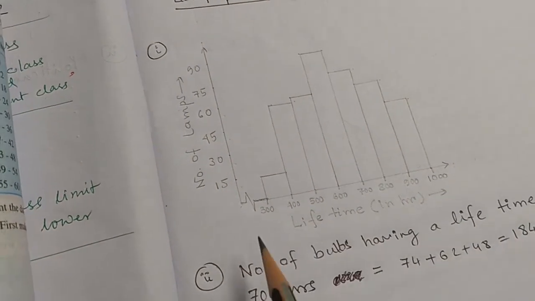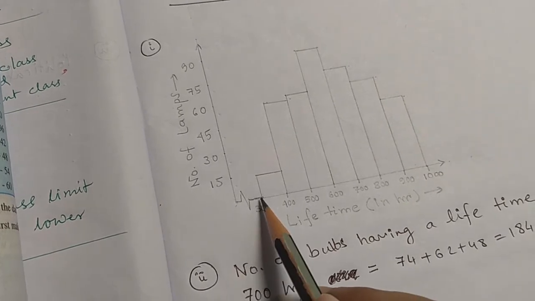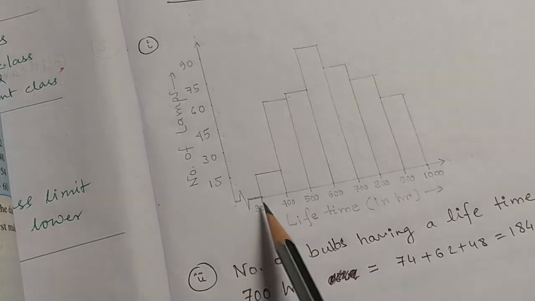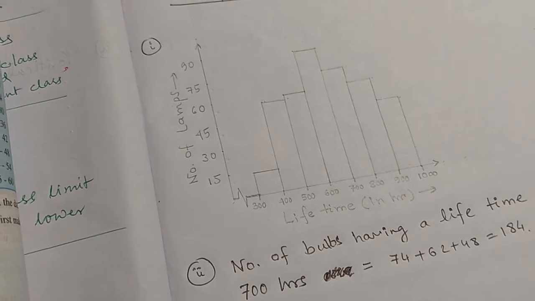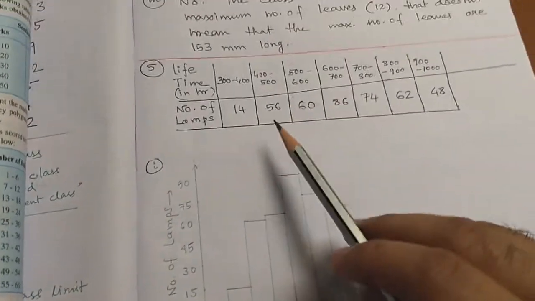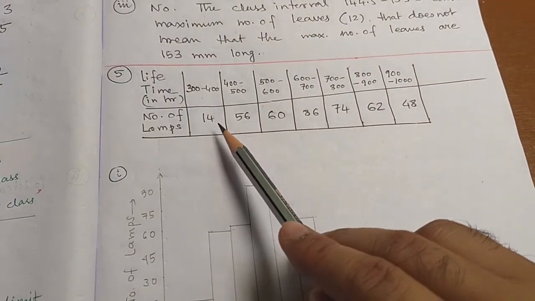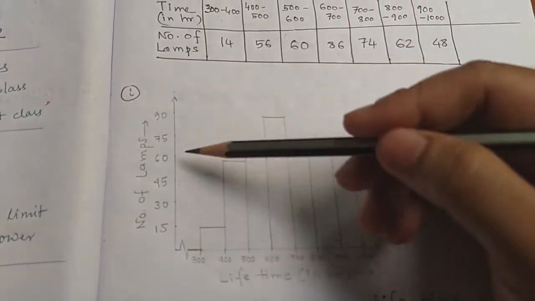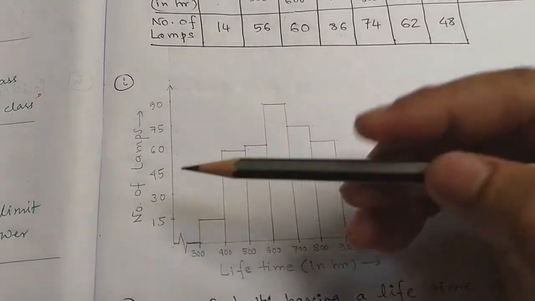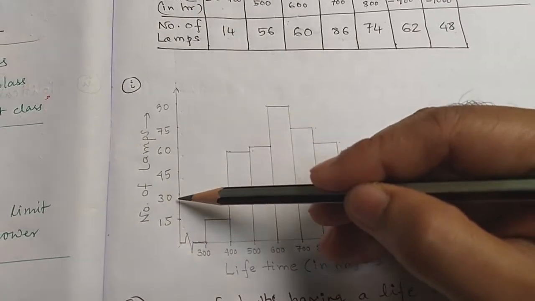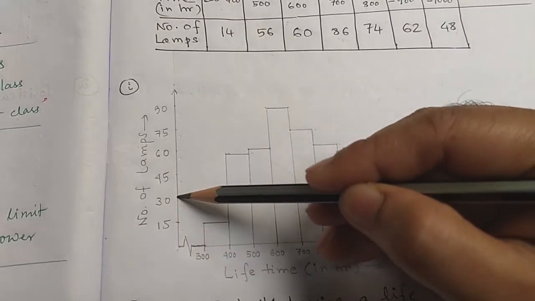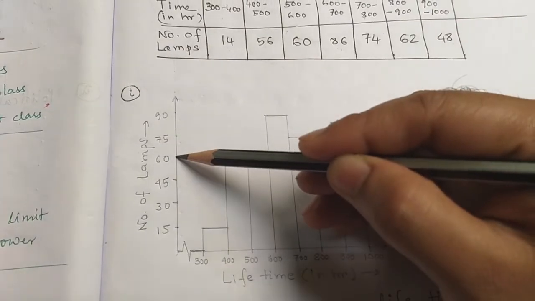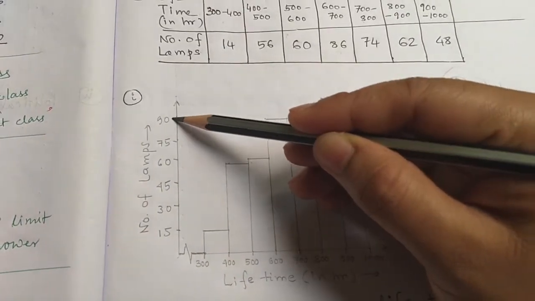This sign denotes there is a huge gap between 0 and 300, so we show this gap just in between. Now we can see the frequencies are 14 and the highest is 86. So on this y-axis I took 15 as the lowest and used a gap of 15. So 15, 30, 45, 60, 75, 90.